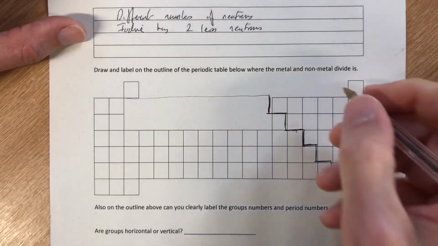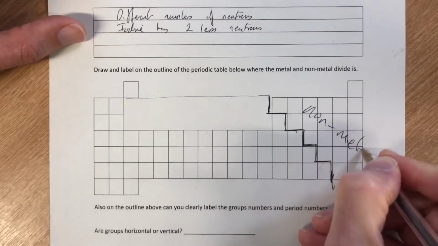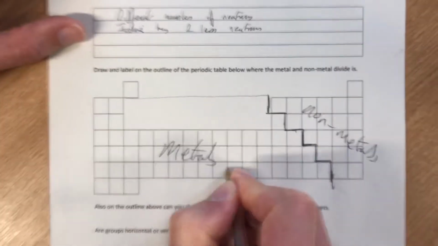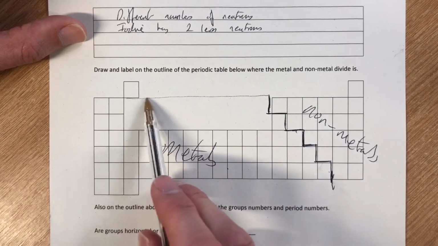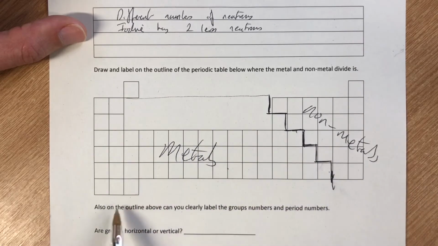Now, the non-metals are this side, non-metals. Okay, and the metals are this side. Now, it's absolutely crucial that you know that. Hydrogen is a non-metal as well. It just sits a little bit separate to this group. Okay, but that's the dividing line for metals, non-metals.